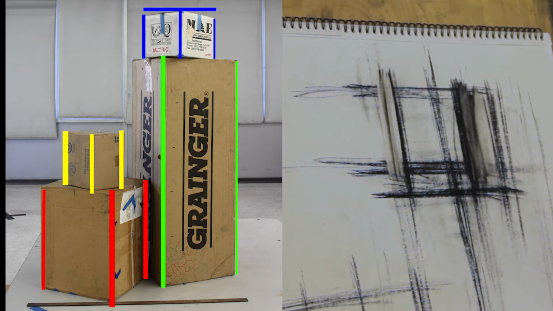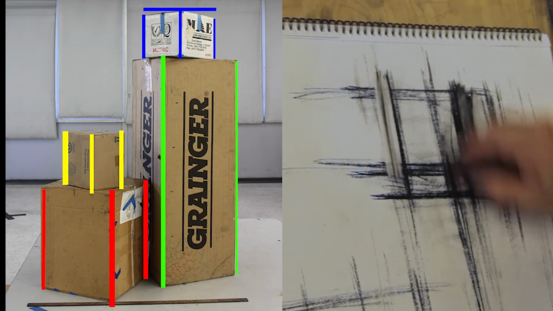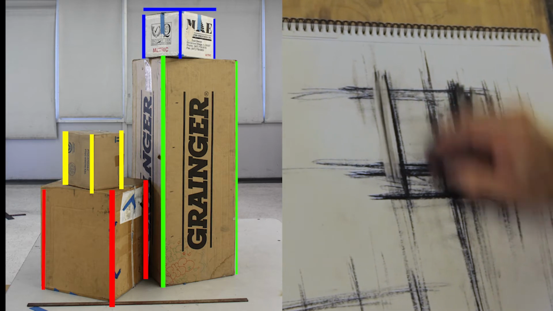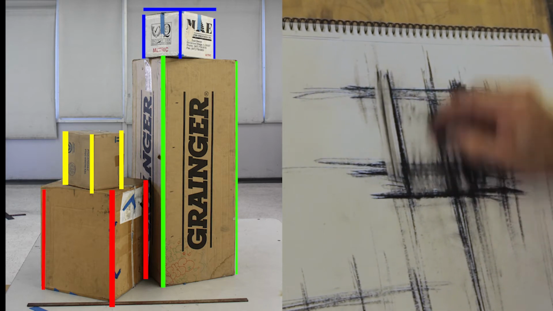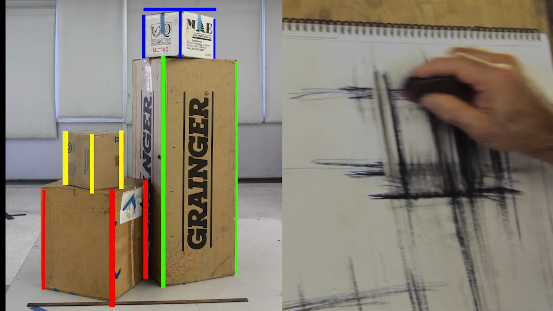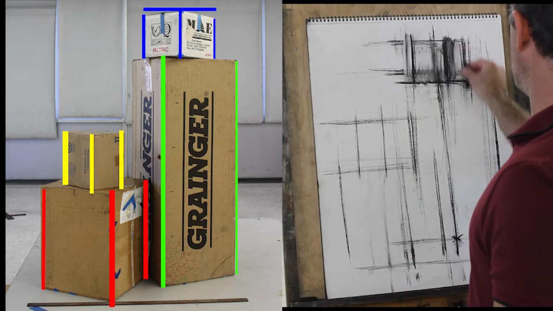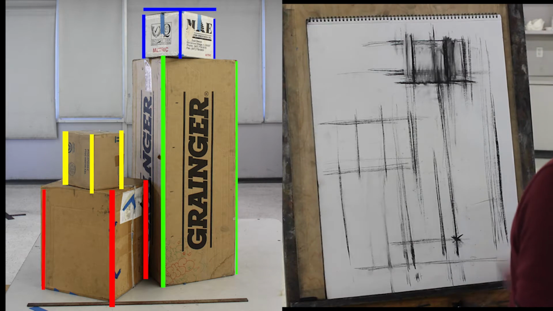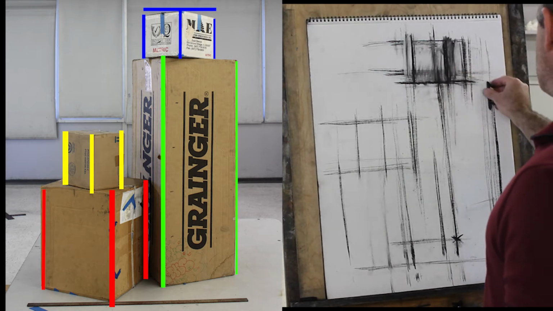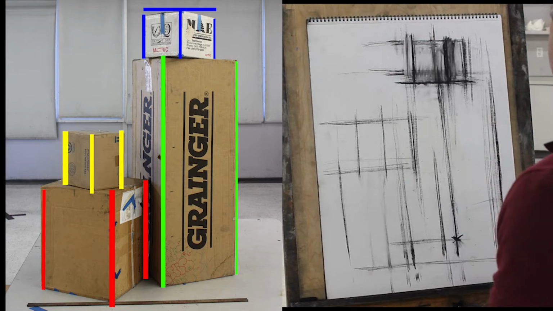The last thing that I want to worry about are angles. Angles are going to deceive you. So the last component that we're going to put is the angles of the boxes. Angles mean nothing if your proportions are off.